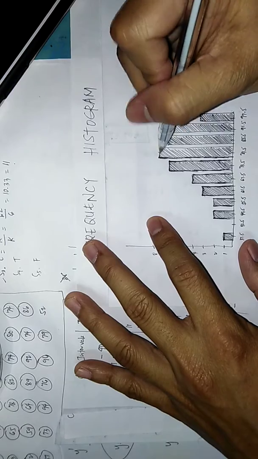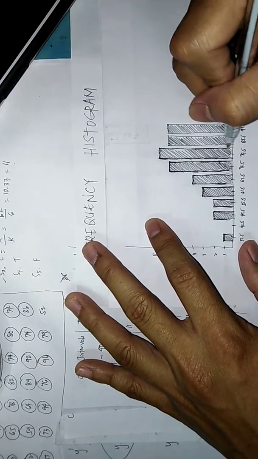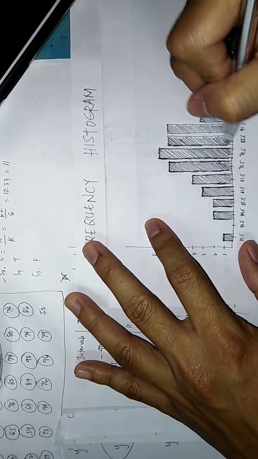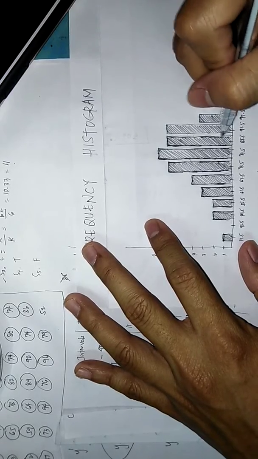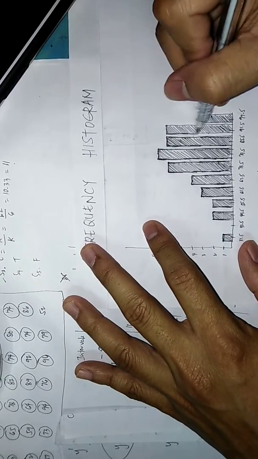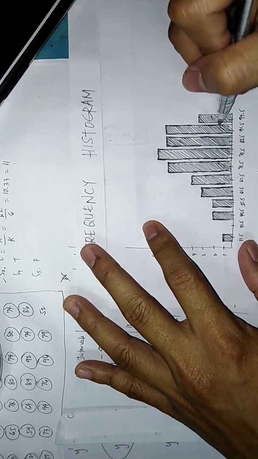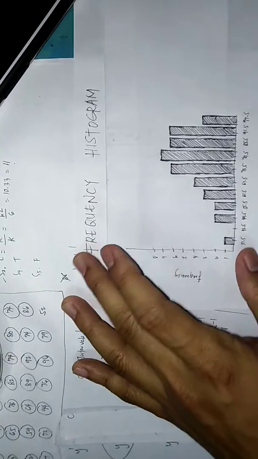So again, use your graphing notebook when doing this or constructing this frequency histogram dahil yung notebook nyo, it has grids. So hindi na kayo mahihirapang i-align at ipagtapat-tapat yung mga rectangle. So sundan nyo lang yung mga grids para maayos and accurate yung mga alignment. And there you have it.